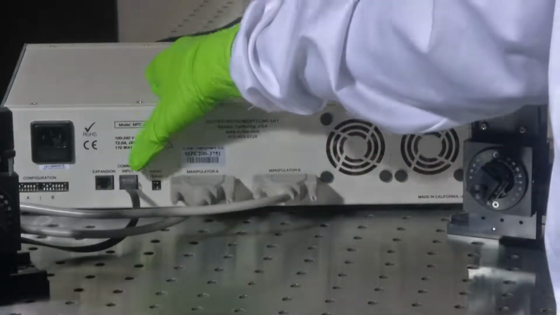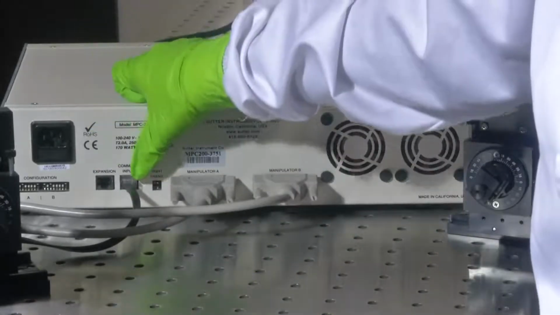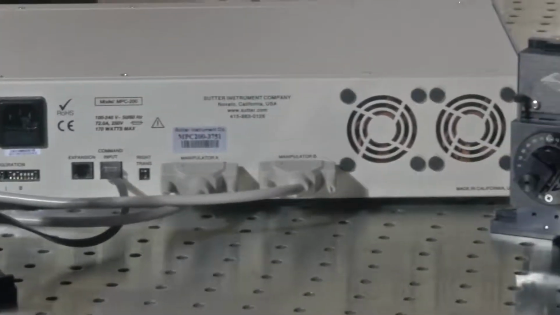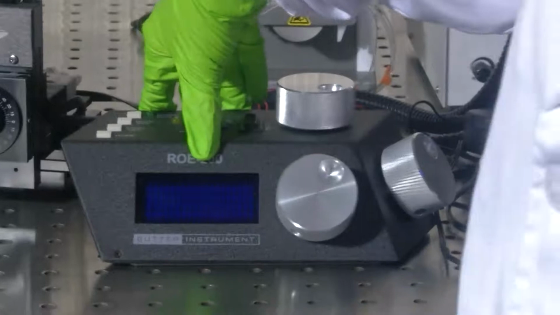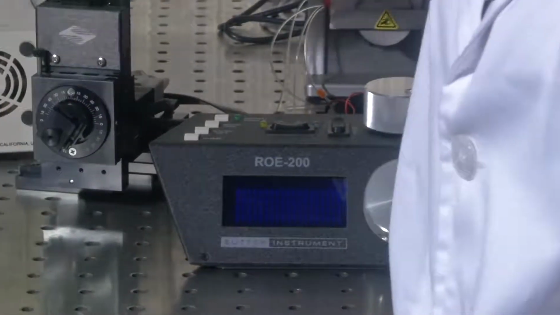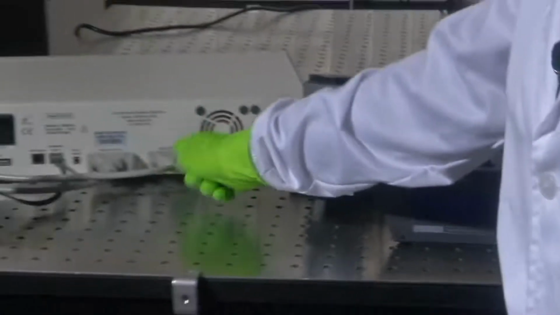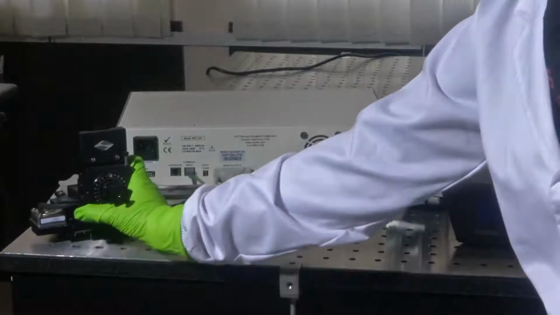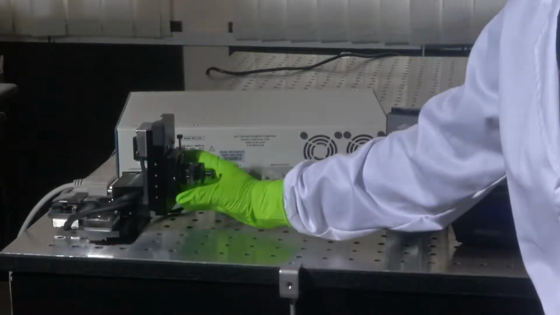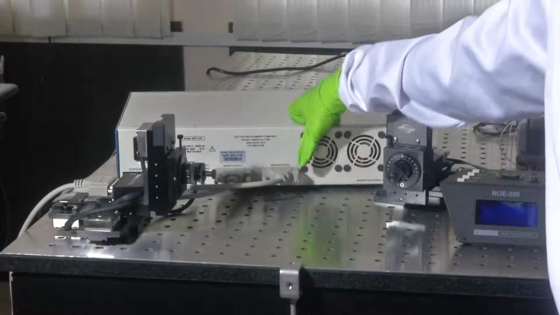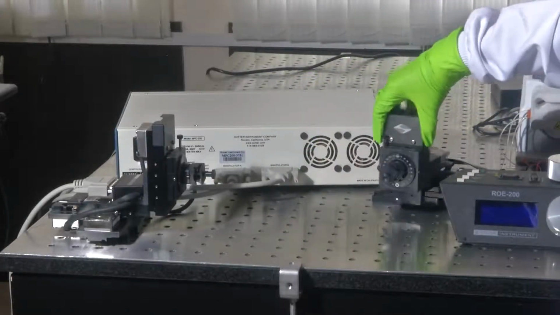So, this is the command input, the RJ45 cable which goes from the main unit to the control unit, and then the main unit has two ports here, manipulator A which goes to the manipulator here, and manipulator B to this manipulator here.